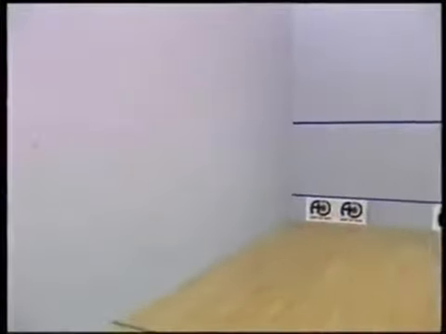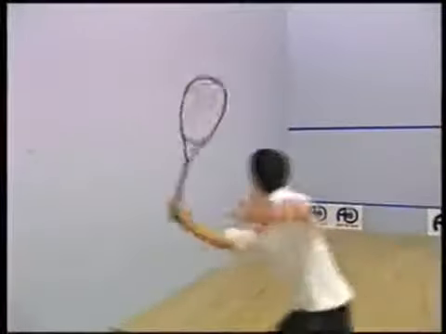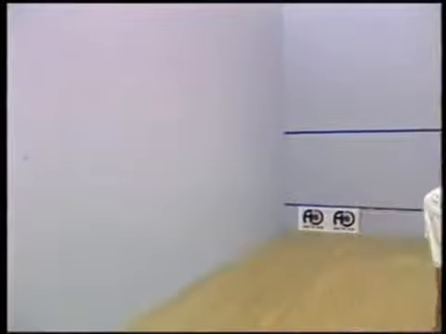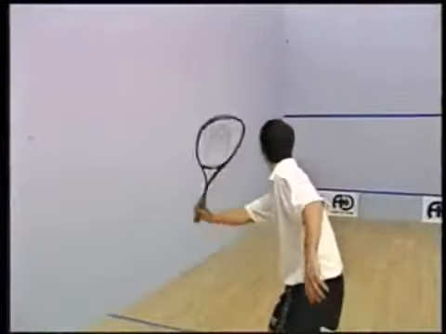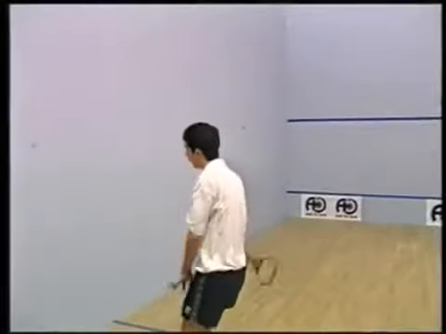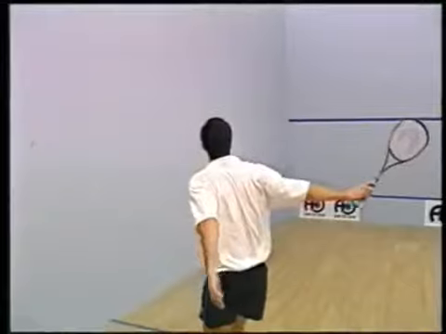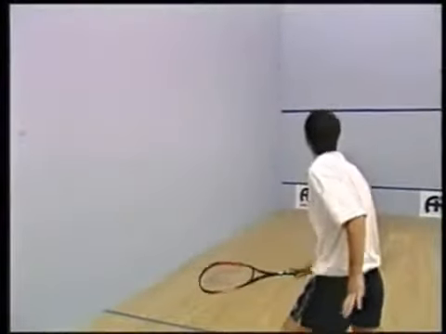And here we are with Graham again on his backhand side. And as we've seen before, that left arm scissor action being used for balance and to help provide extra power into the shot. The other components are also the same. Early racket preparation, good strong wrist, head still and nicely balanced.